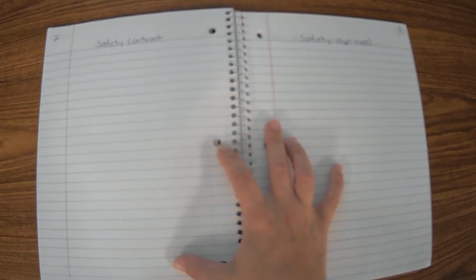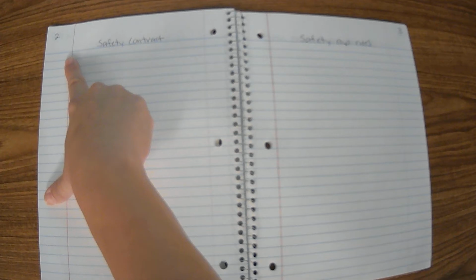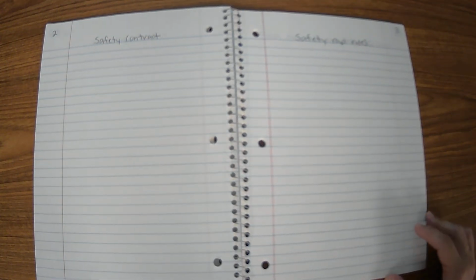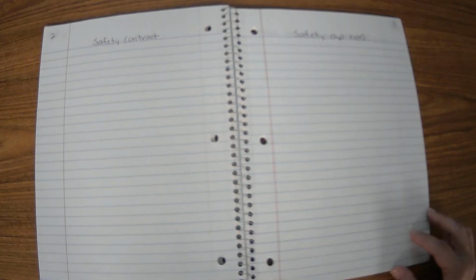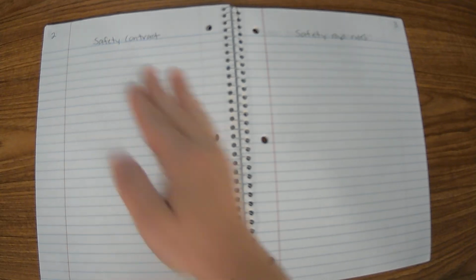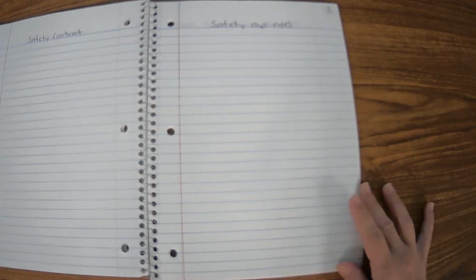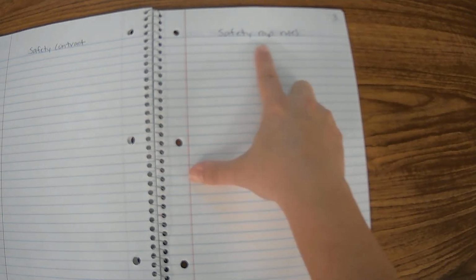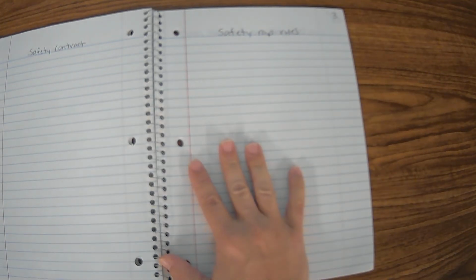Okay, so here I've gotten to 1O, which should say Warm-Ups Week 15. If you turn the page again, this is now where it's going to be page 2. Page 2 is going to be your safety contract, which everybody has to sign every year. And when you return, you'll get your rules. This is page 3, and the title is Safety Wrap Rules. That will come in just a second.